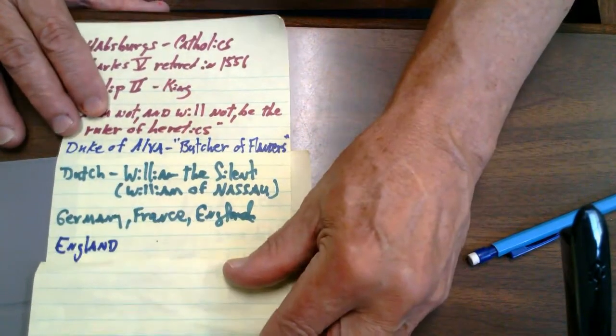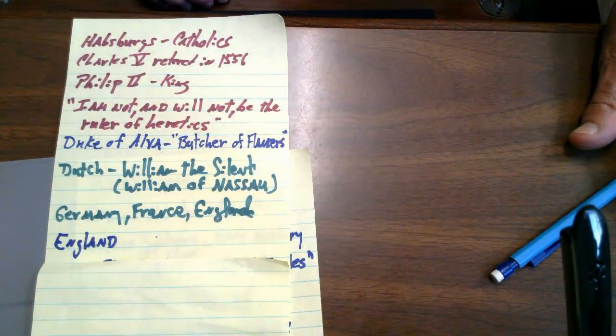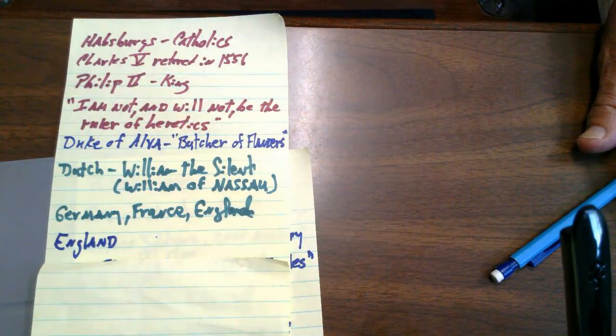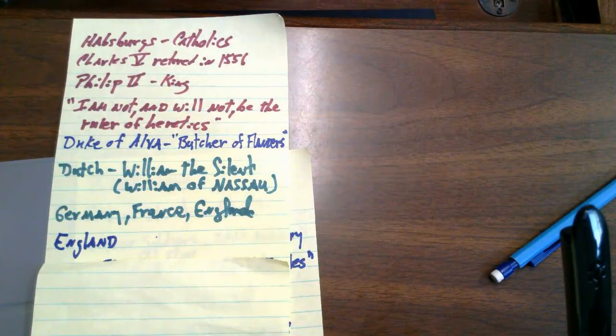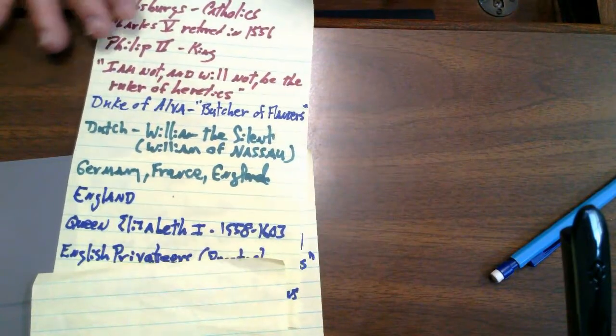All right, so let's move on here, and I want to go back to England. England was not spared some of the religious problems, but we're really not ready to go into that right now. We'll catch that at a different time. But I want to tell you about England and particularly Queen Elizabeth I, one of my favorite individuals.